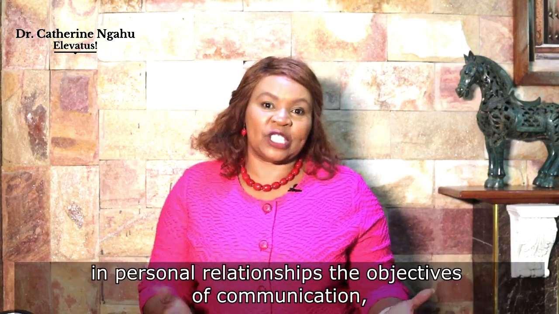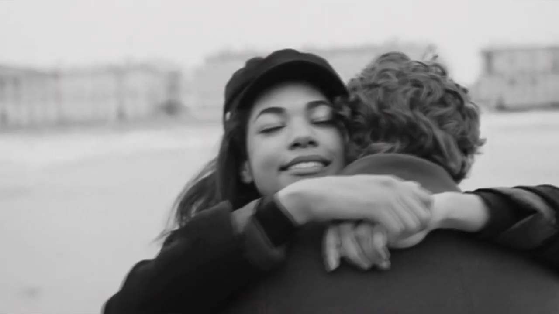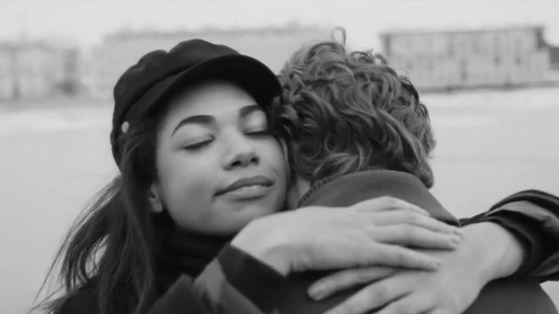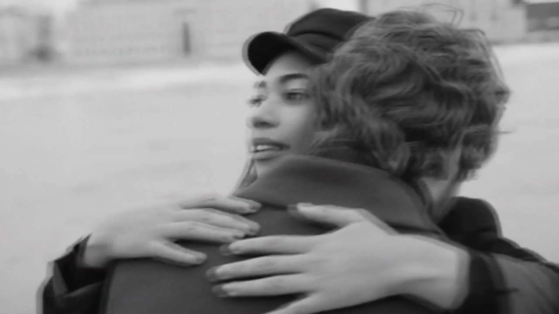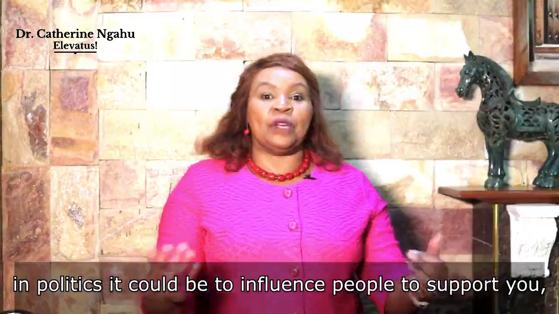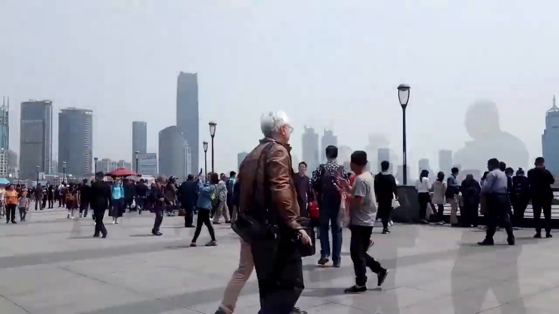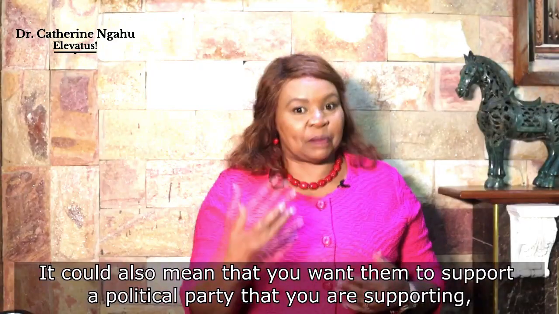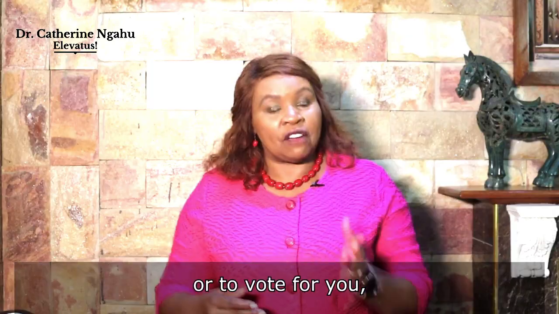In personal relationships, the objective of communication could be to get someone to handle a task for you, or it could mean you want to influence someone to give you something of value. It could also be to change someone's feelings towards you, or even to accompany you to an event. In politics, it could be to influence people to support you or support a cause that you value. It could also mean you want them to support a political party that you are supporting or to vote for you.